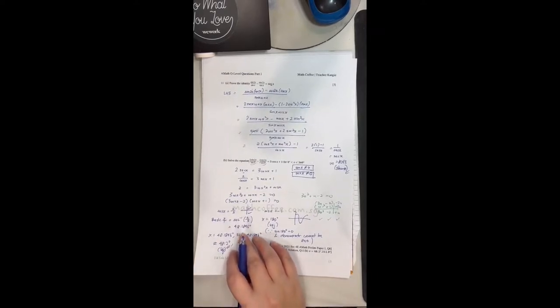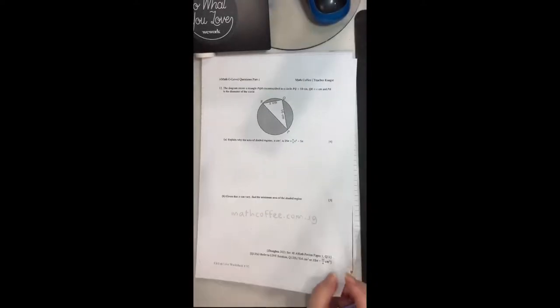The amplitude of the graph is always the first number. The number in front of the sine or the number in front of the cosine is the amplitude. Okay, for tangent, there's no amplitude. If you see my video, I already mentioned that tangent has no amplitude, because there's no maximum and no minimum. It's infinity.